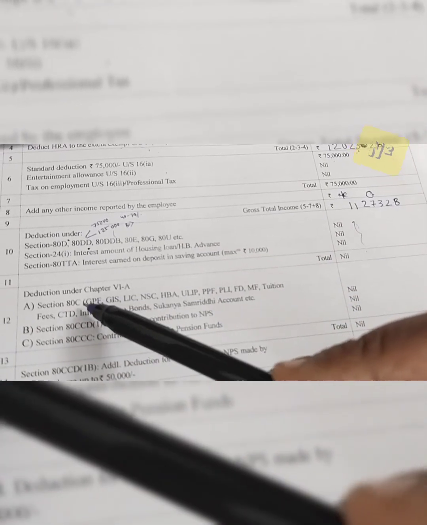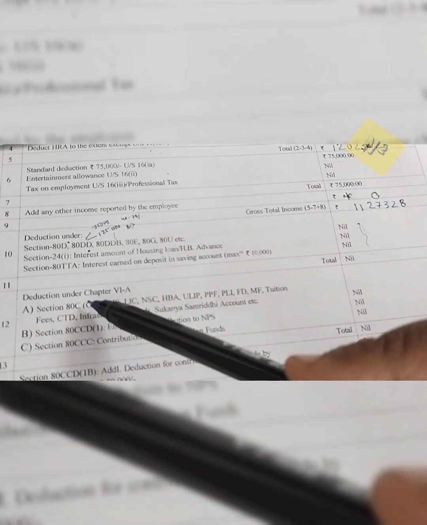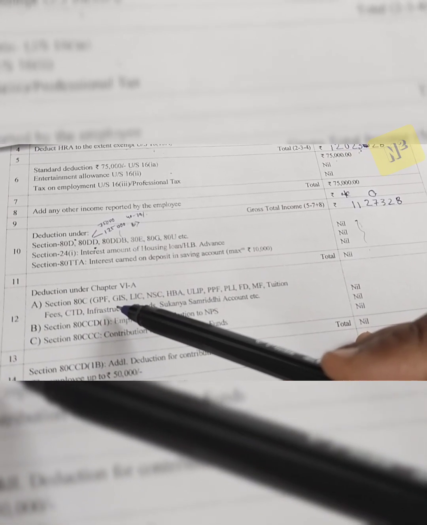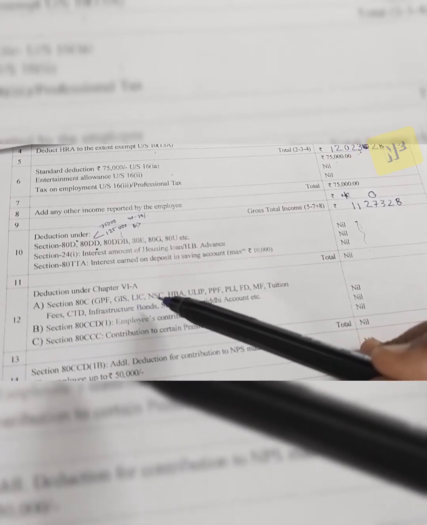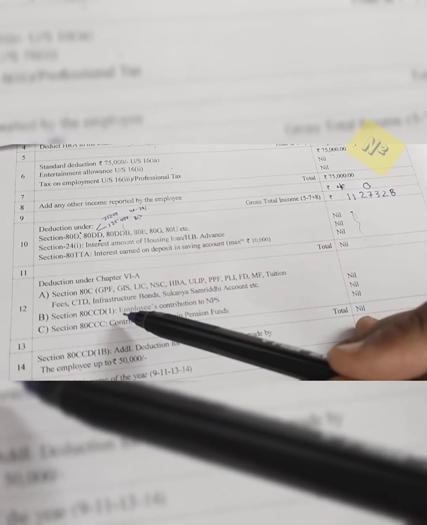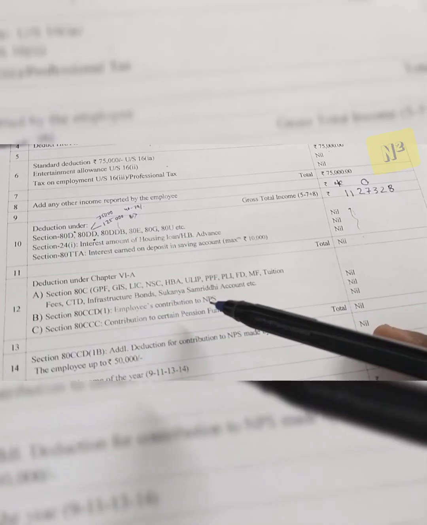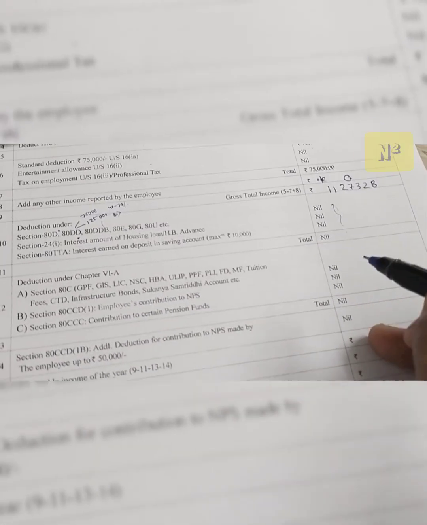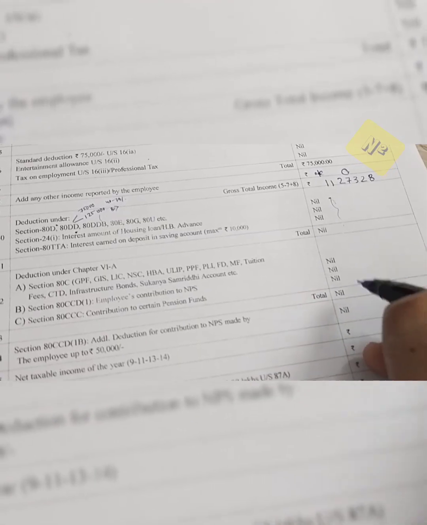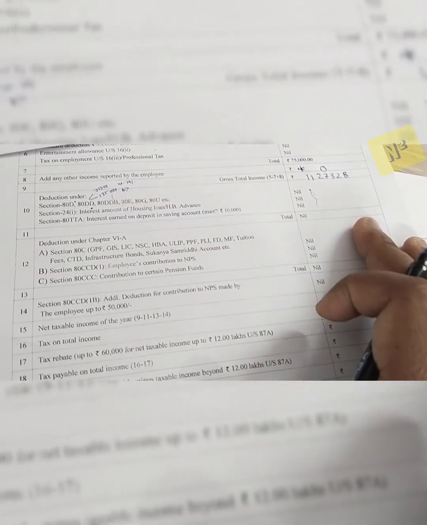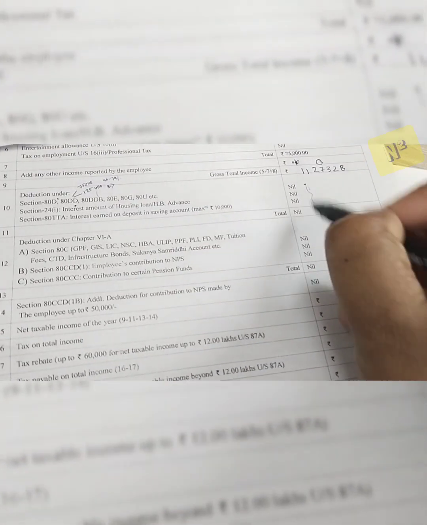Then we have the next line showing you the deduction under chapter 6A. These are the provident funds that you apply, LIC life insurance policies, like this. There are plenty of policies that you apply. Employer's contribution to NPS, and contribution. Supposedly this person is not applying for any of these schemes, so you would get nil. For this particular person I am applying for, I'm just writing nil because he or she has not applied.